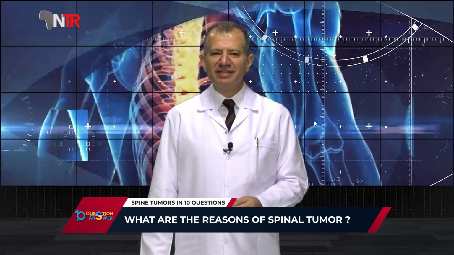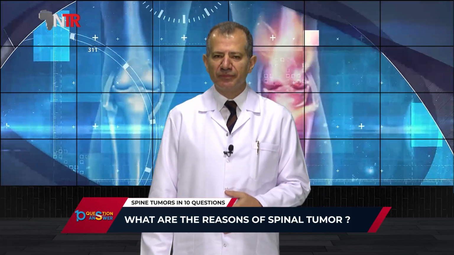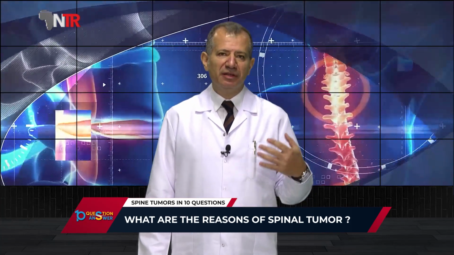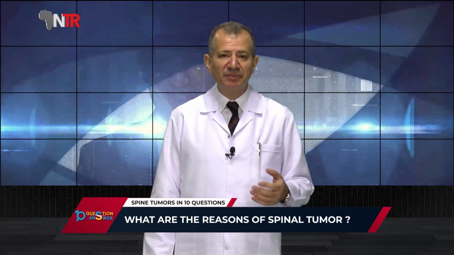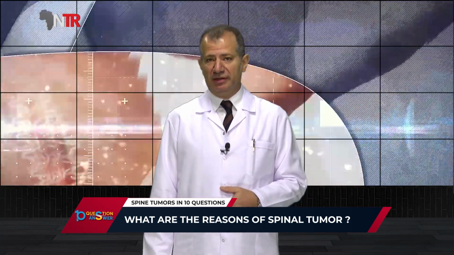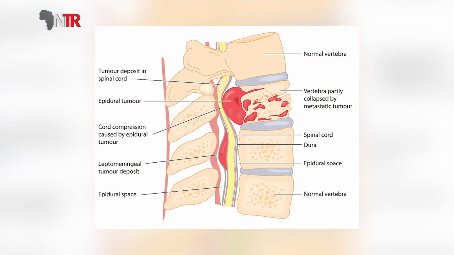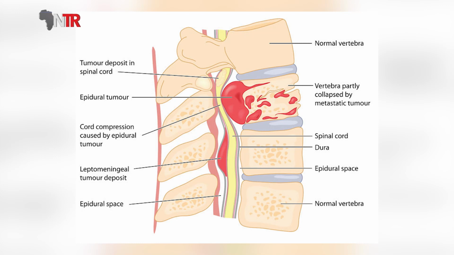Multiple myeloma is the most common primary malignant condition of the spinal column. Generally, this needs radiotherapy and sometimes surgical treatment as well. Other primary malignant tumors are osteosarcoma and Ewing sarcoma, which are rarely seen within the population.